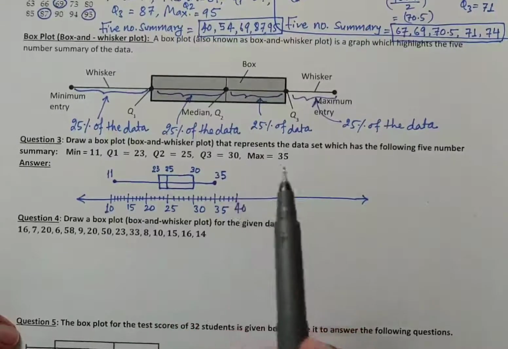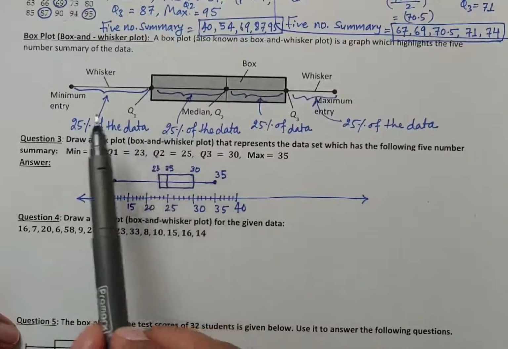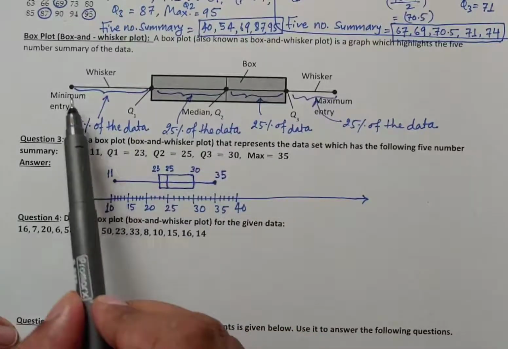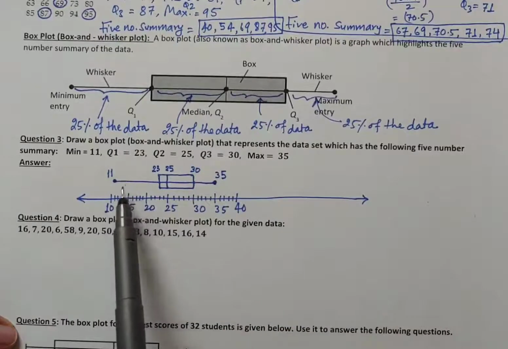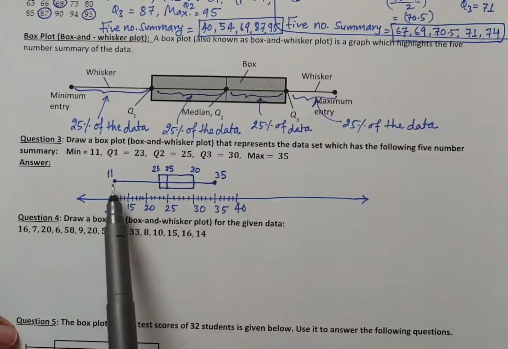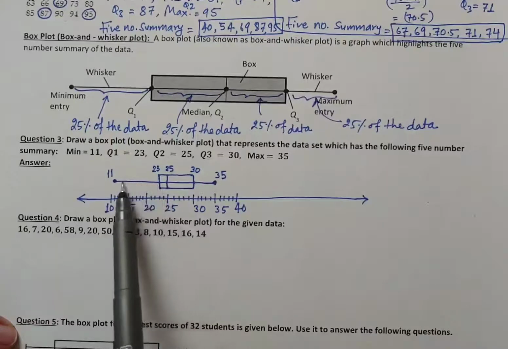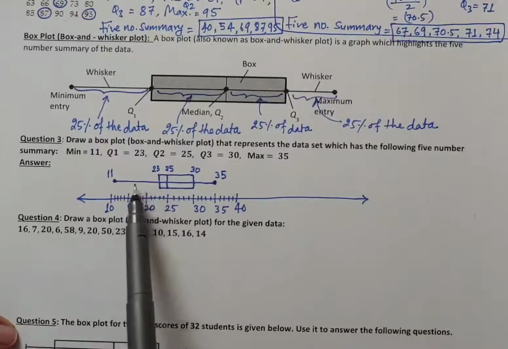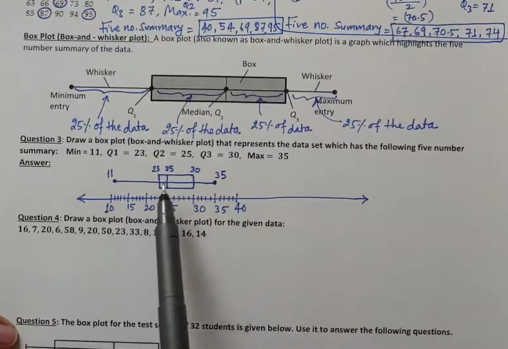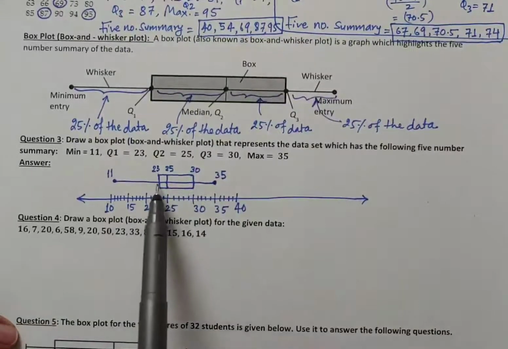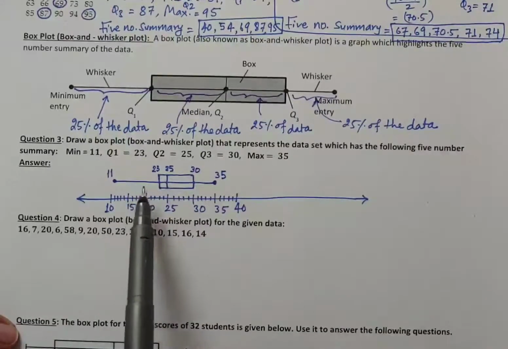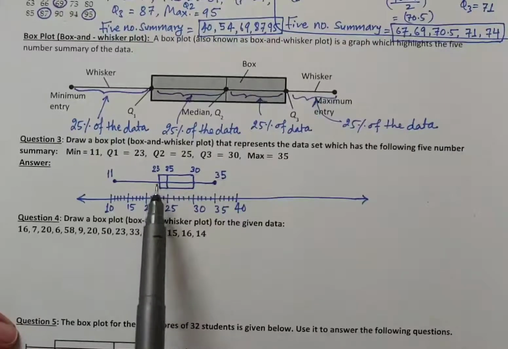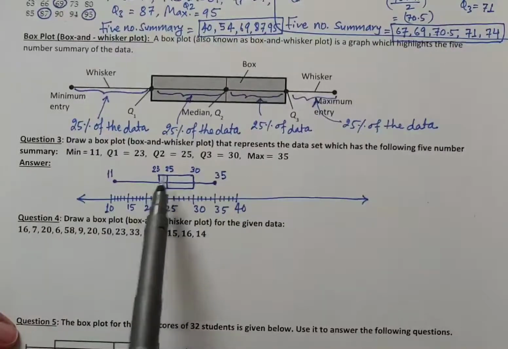Okay, now see, as I discussed before, 25% of the data. There are 25% of the data numbers between 11 and 23. So in this part, there is 25% of the data. And between 23 and 25, there are 25% of the data. So this part looks smaller, right? And this looks bigger. That doesn't matter. This means you have more numbers between 23 and 25.